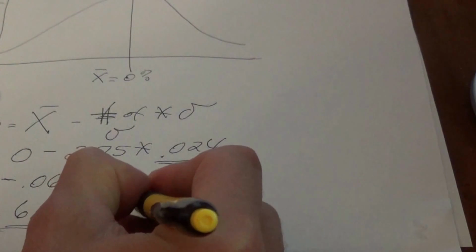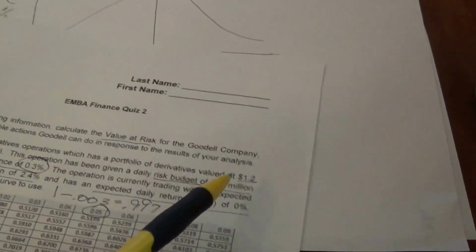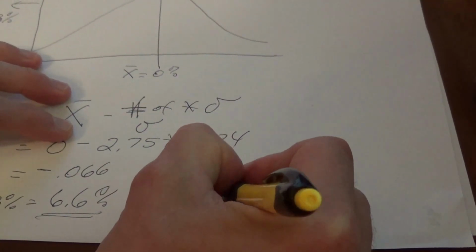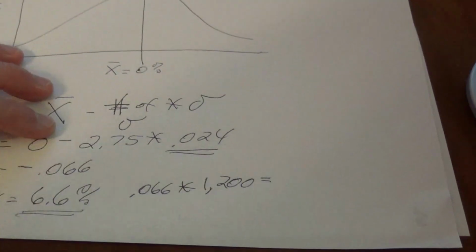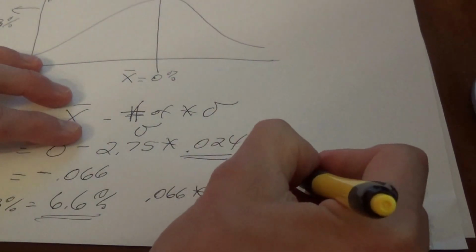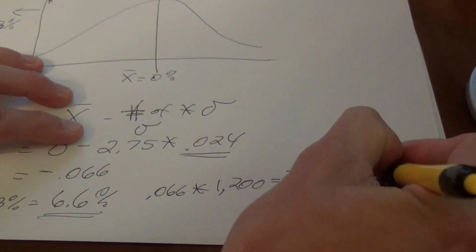So 0.066 times the portfolio. In this case the portfolio is 1.2 billion. So 0.066 times 1.2 billion, I'm going to write it as 1,200 to put it in millions, equals $79.2 million.